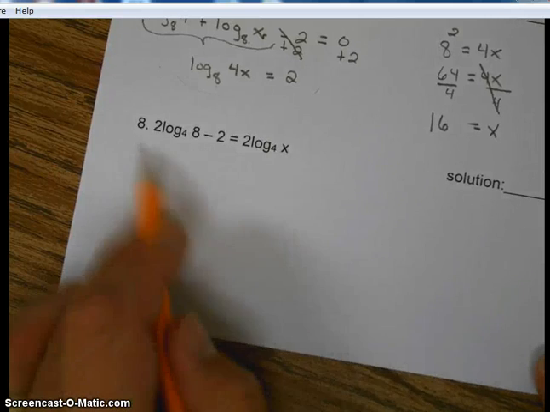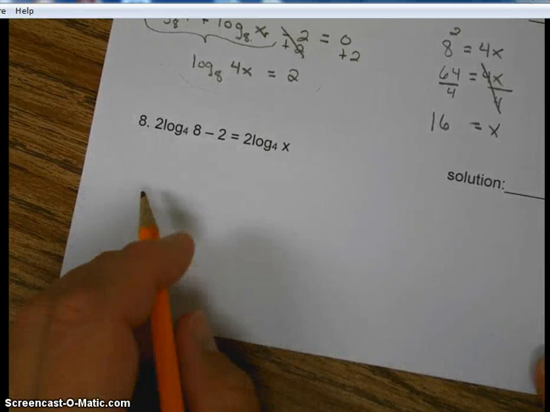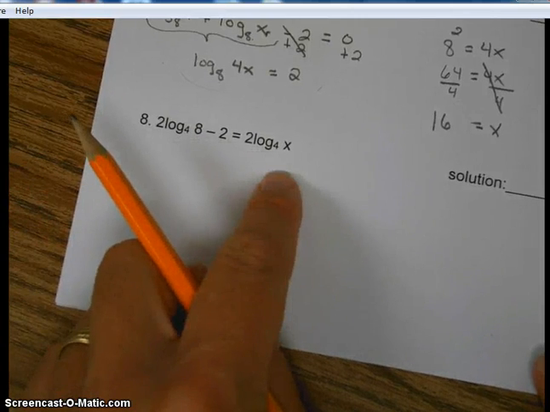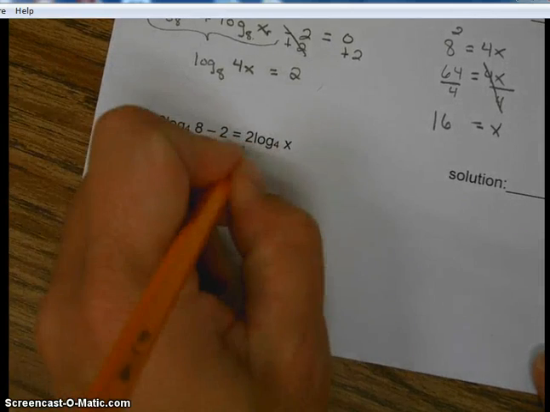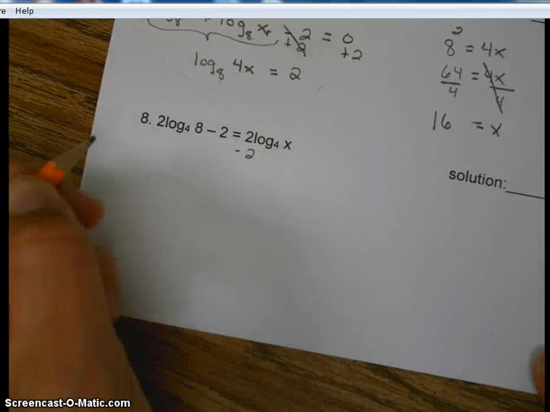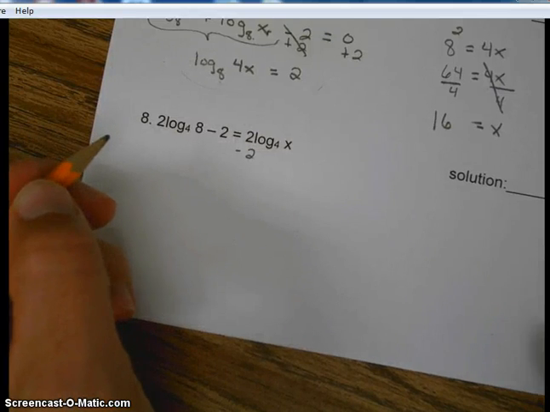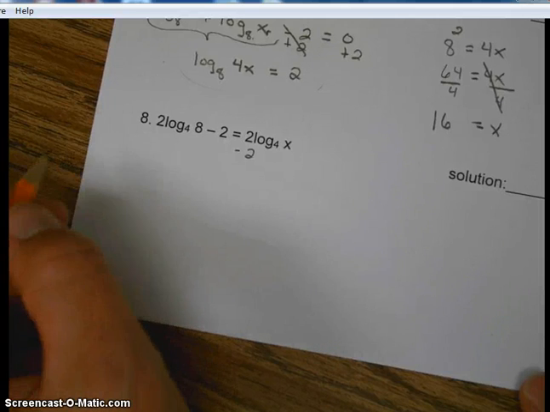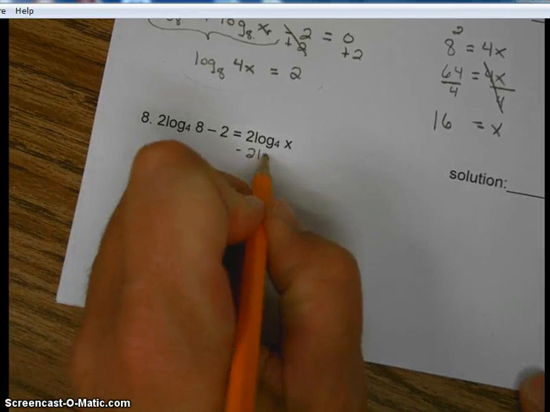So we're going to do some manipulating, moving things around. I want my logs on the same side. So I'm going to start by canceling this one out over here. There is something else I could do right away that I just thought about, but we'll do it a little bit later.